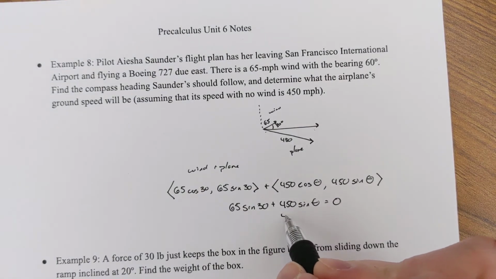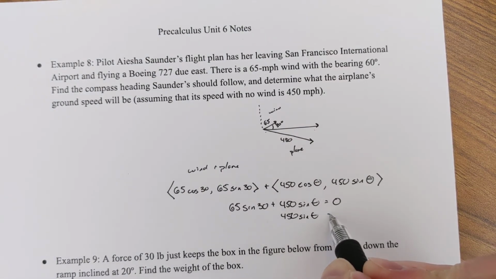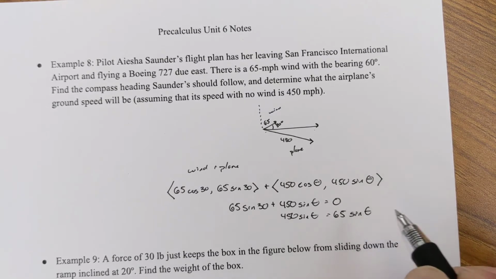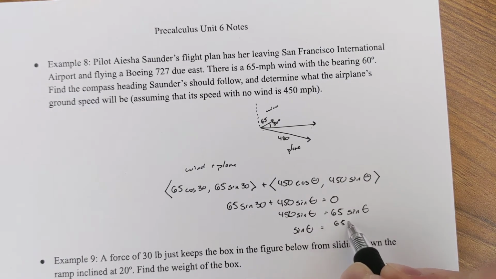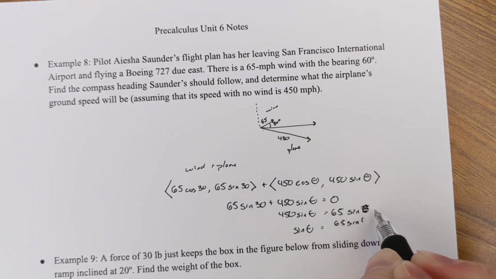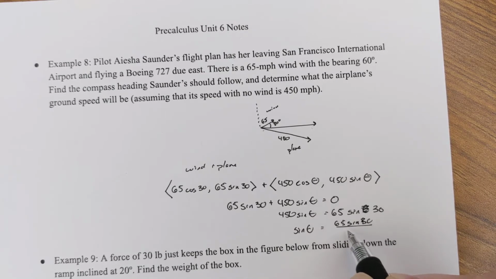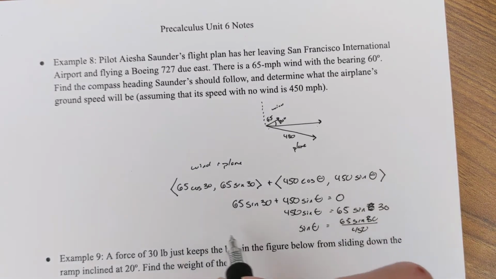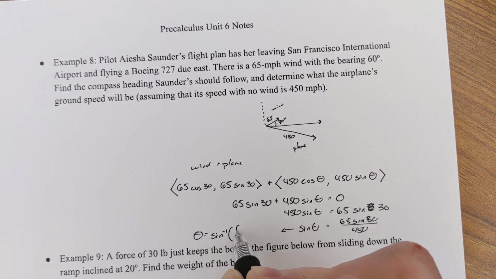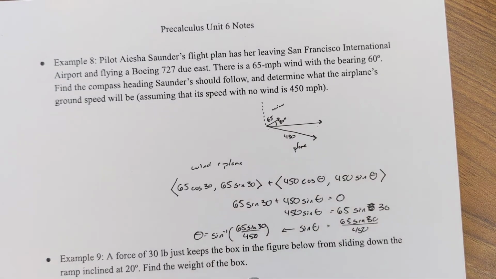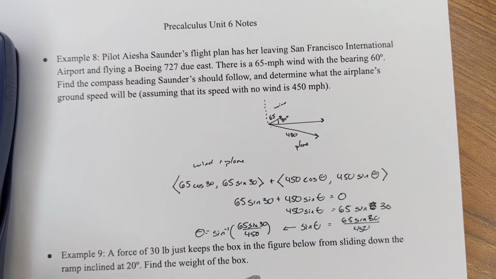So let's see here. This is 450 sine theta equals 65 sine 30. So sine theta is 65 sine 30 over 450, and then do the inverse sine. So theta equals the inverse sine of 65 sine 30 over 450. So calculator time: 65 sine 30 divided by 450, inverse sine of that.